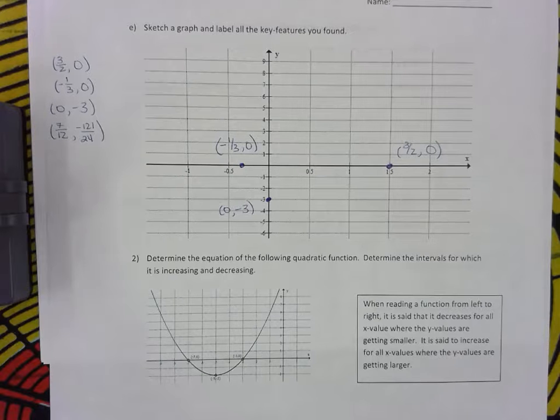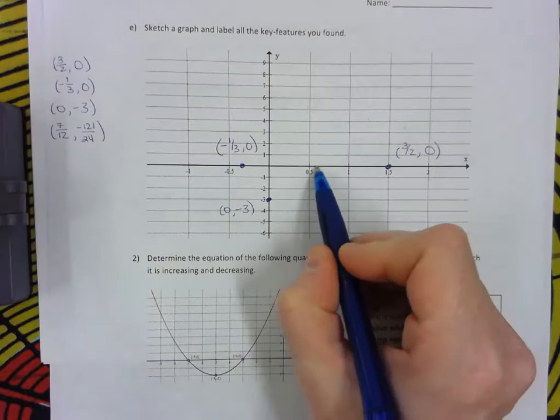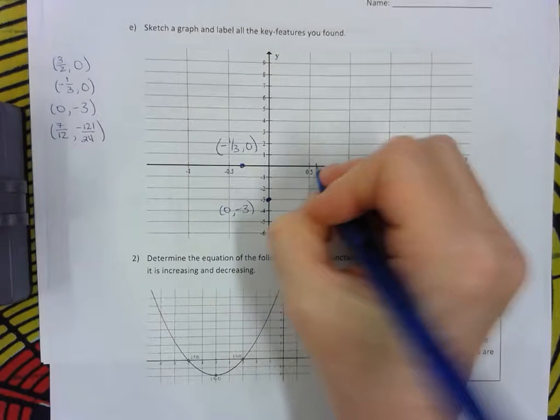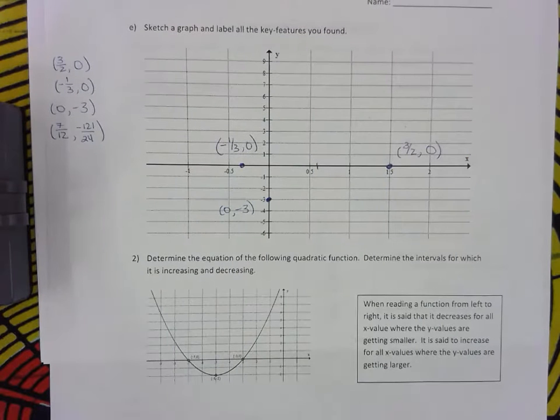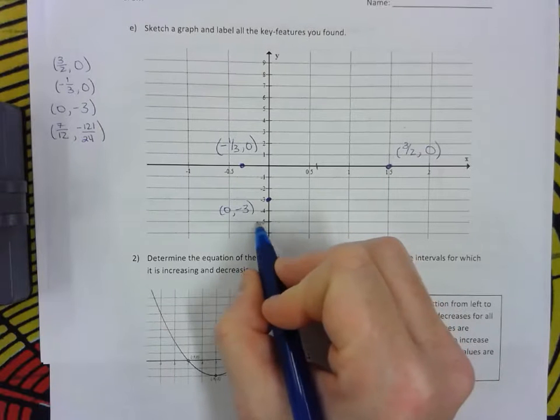And so lastly, I'm going to plot my vertex. Well, my vertex is at 7/12. 7/12 is approximately 0.56. So the x value of the vertex is going to be somewhere around here. And then the y value is negative 121 divided by 24, which is approximately negative 5.04. So my y value is going to be right around here.